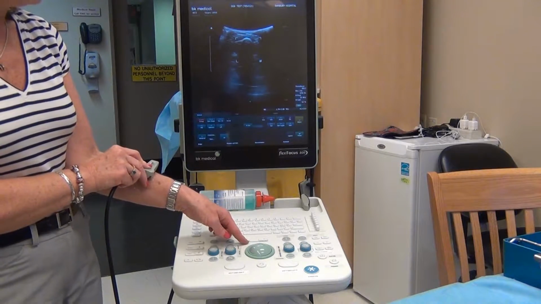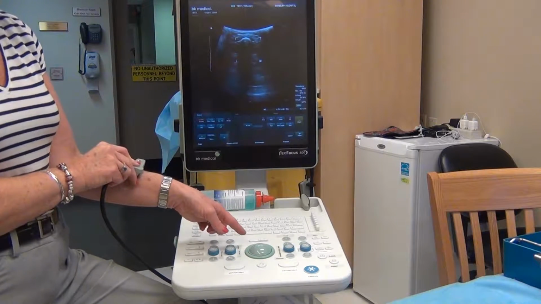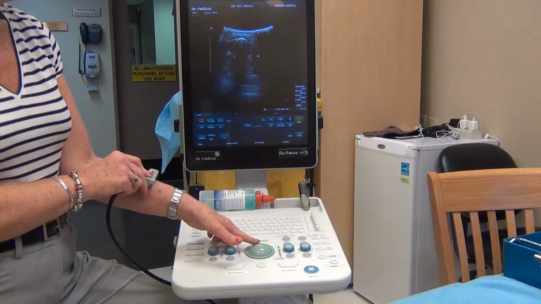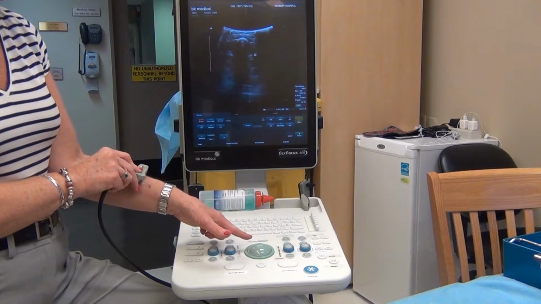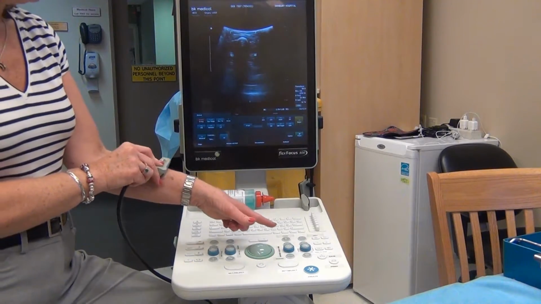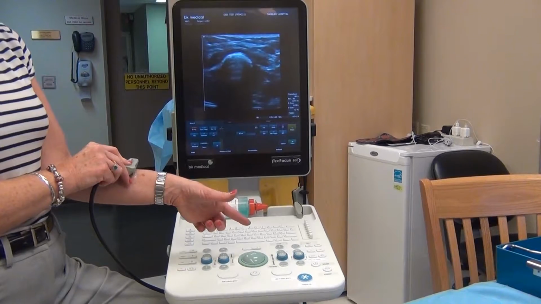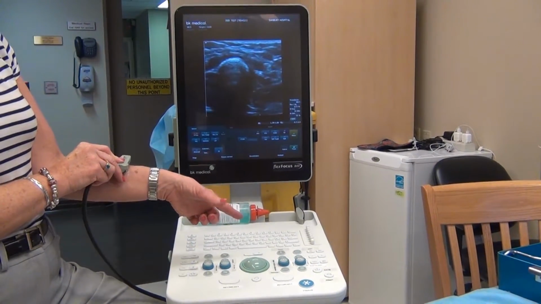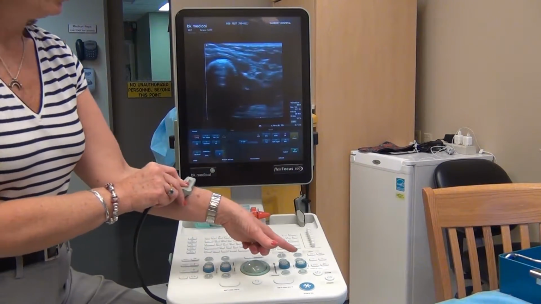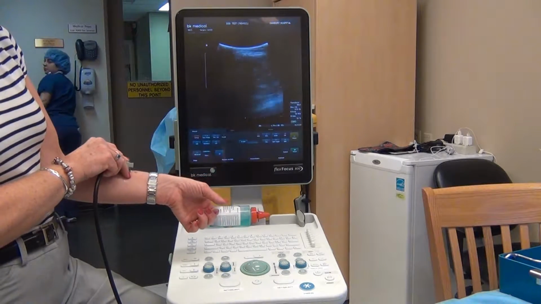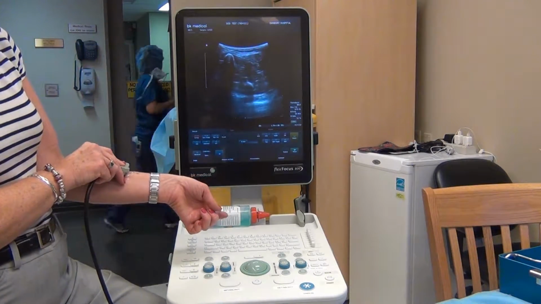When it gets to its maximum or minimum size, it's going to beep at you. So it beeped. This is the smallest I can go, but I'm just going to move the box up, right there. Now I want to magnify that area right there. So I'm going to push the magnifier again, and we're in a magnification mode. To get out of the magnification mode, just push the magnifier again, takes you right back to your original depth.